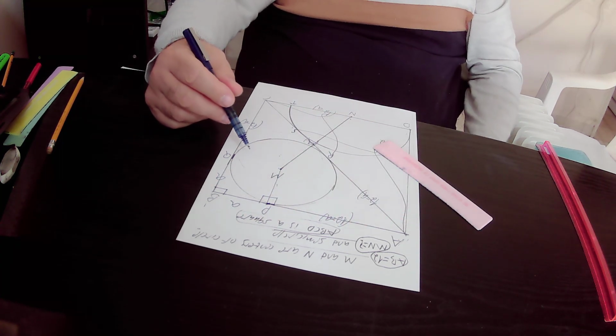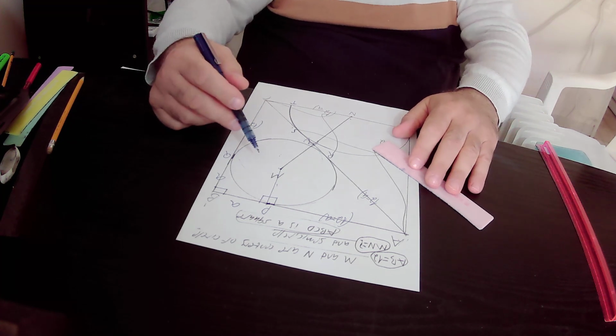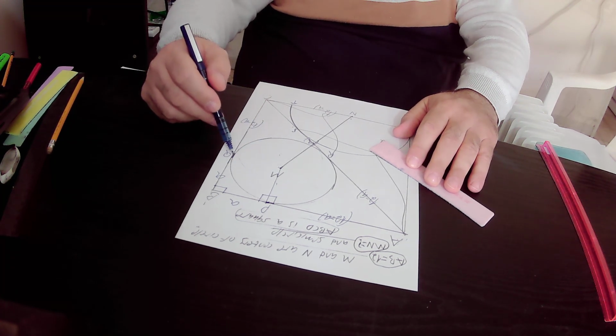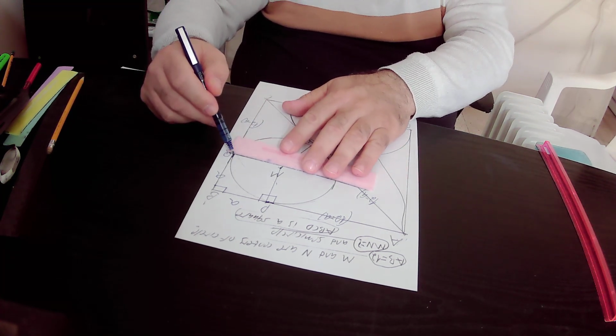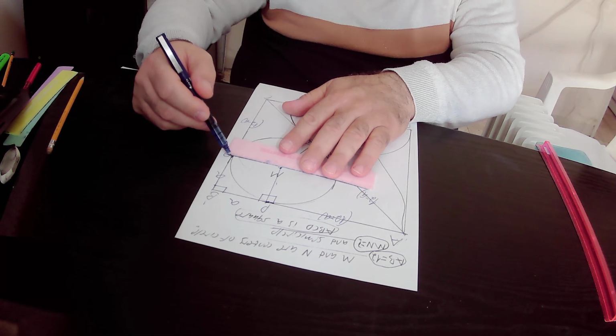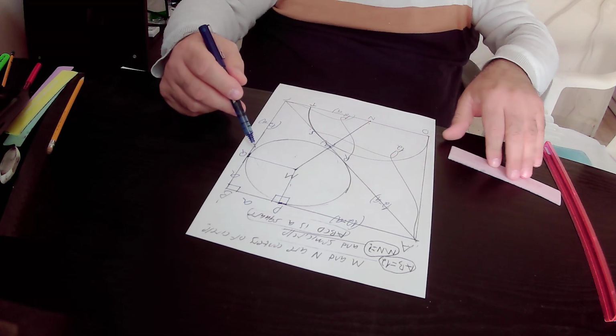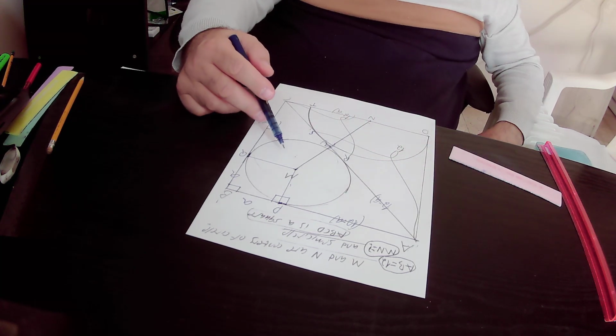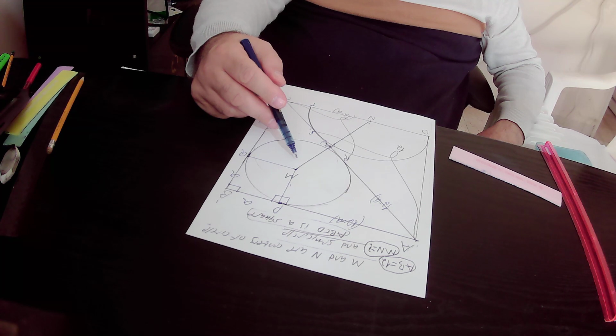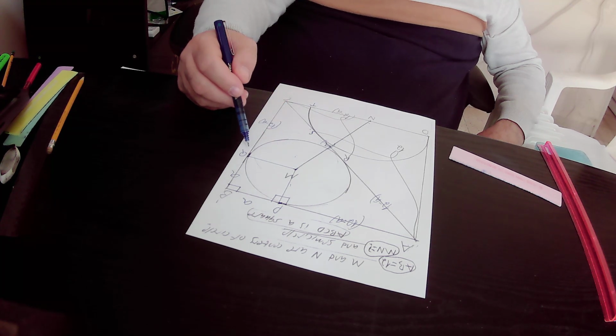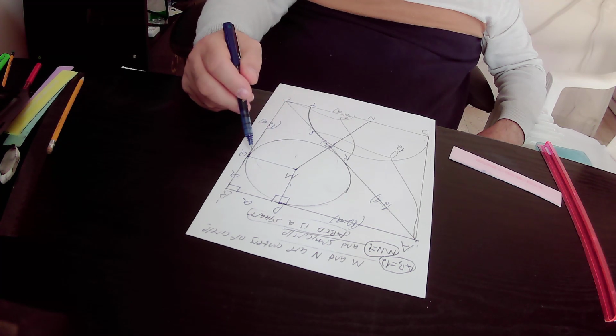Here we will join points M and Q together by a straight line. Again, MQ is the radius of this circle because it starts from the center of the circle, that is from point M, and then it goes to point Q, that is the point on this circle itself. Therefore MQ is the radius of this circle.